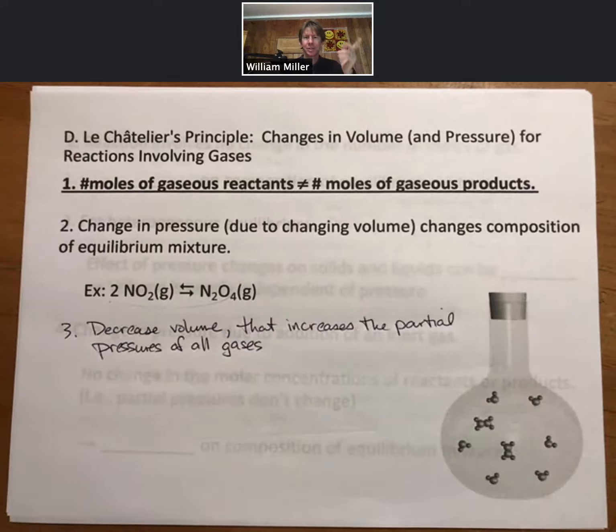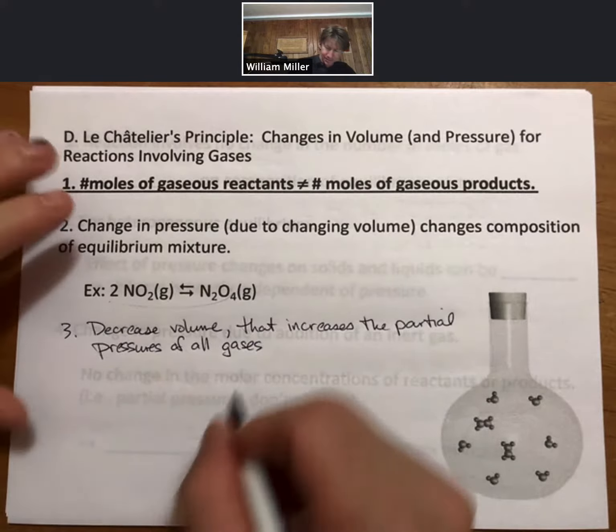That's the first thing, and that's from our chapter on gases. If you decrease the volume, that increases the partial pressure of all gases.